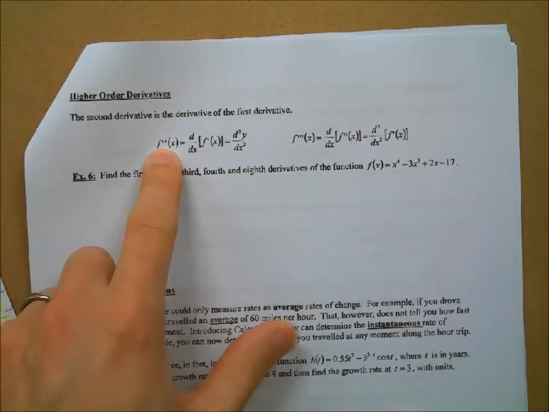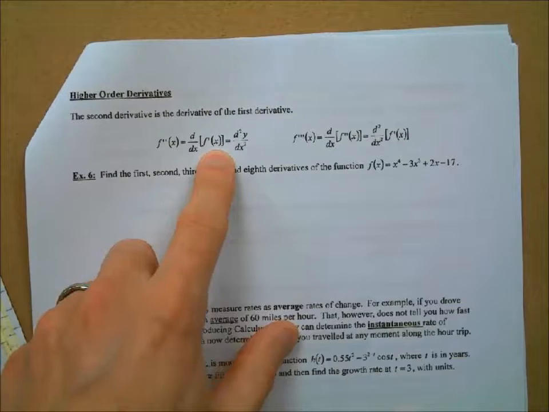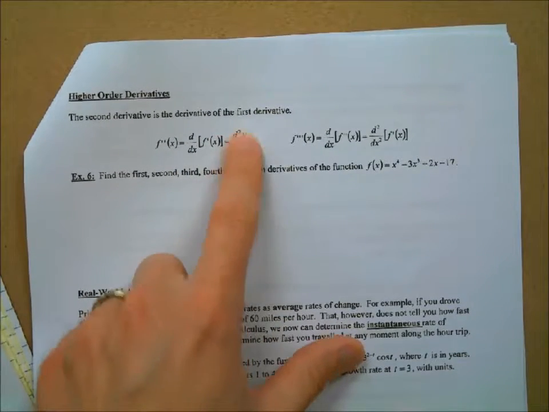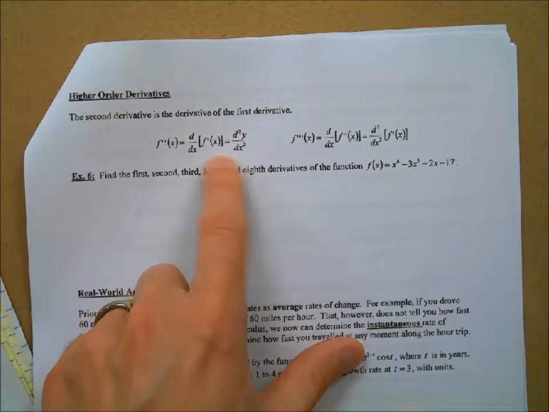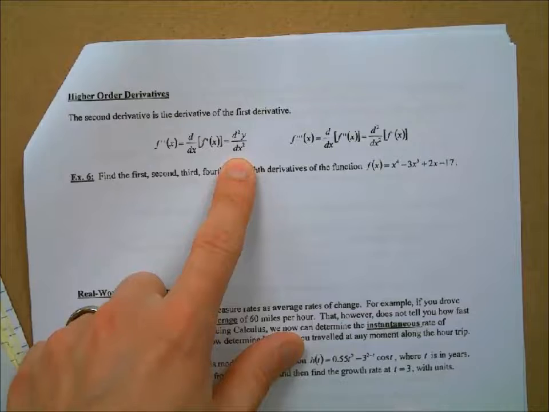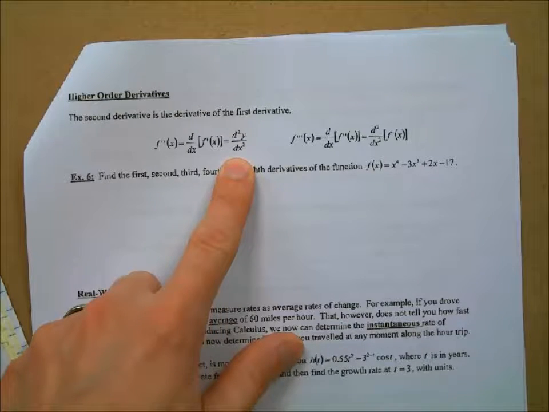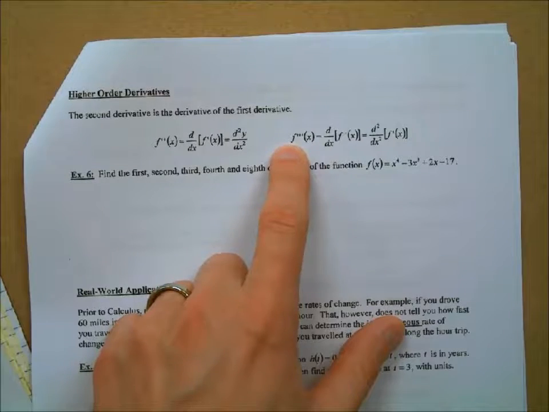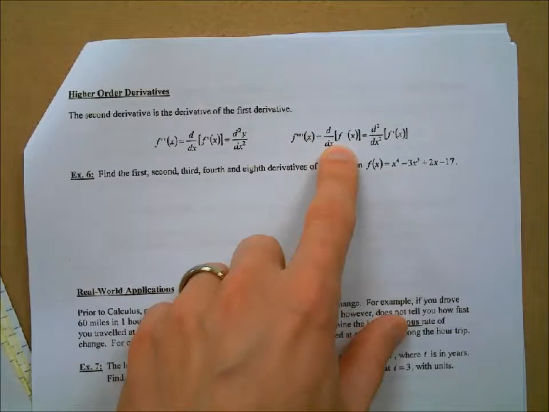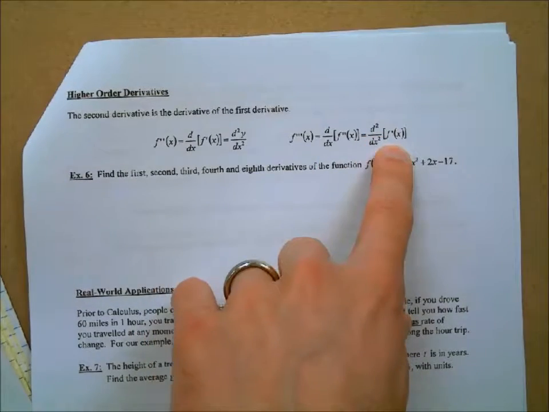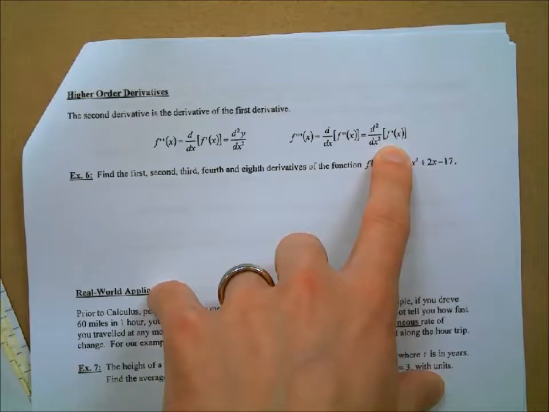You could also see it written this way: the derivative of f prime with respect to x. And in the dy dx format, it ends up as d squared y over dx squared. That also means the second derivative. So these all refer to the derivative of the first derivative, or in other words, the second derivative. Of course, the third derivative is a similar situation: f prime prime prime of x, or the derivative of f prime prime with respect to x, or the second derivative of f prime. So the third derivative is really the second derivative of f prime, so on and so forth.